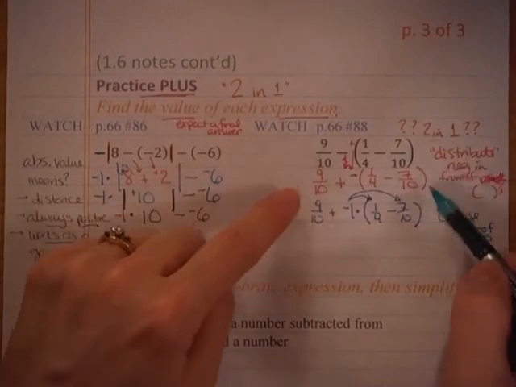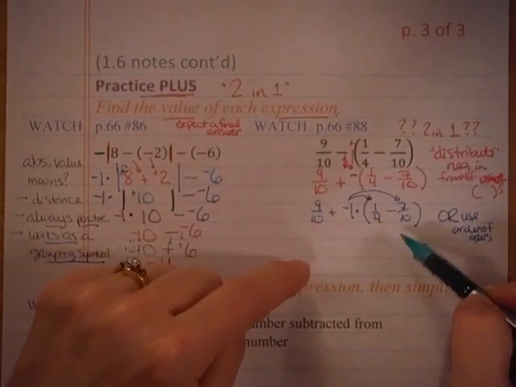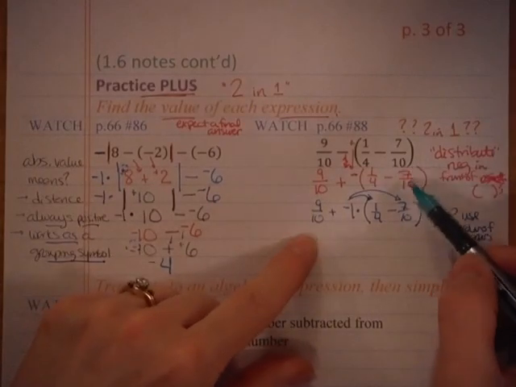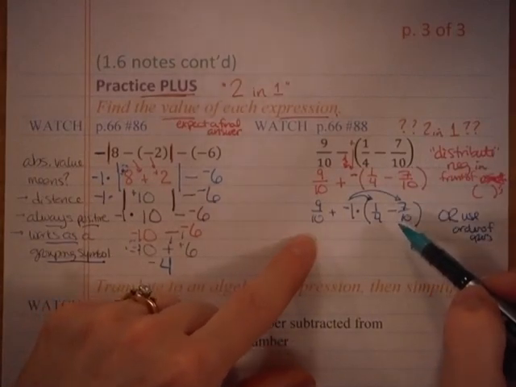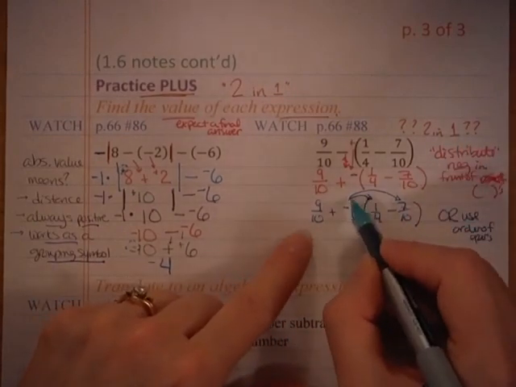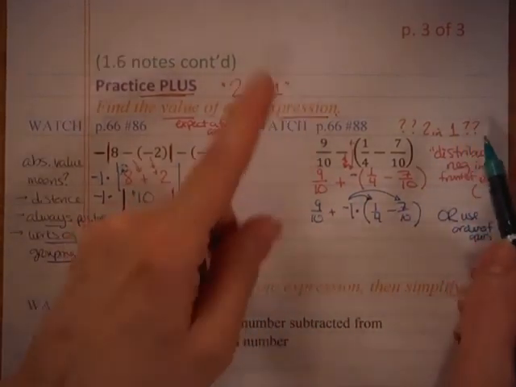If you came up with the correct answer in a different way, I'm totally okay with that as long as the way makes sense to you and it's consistent for you. Okay, you didn't just close your eyes and hope for the best, right? So when we distribute this -1, okay, let's talk through this again.